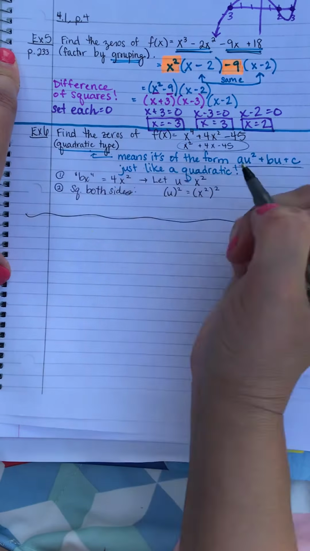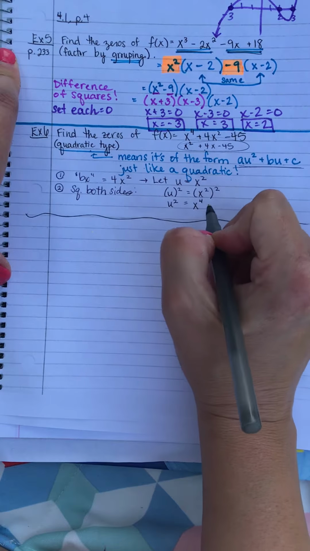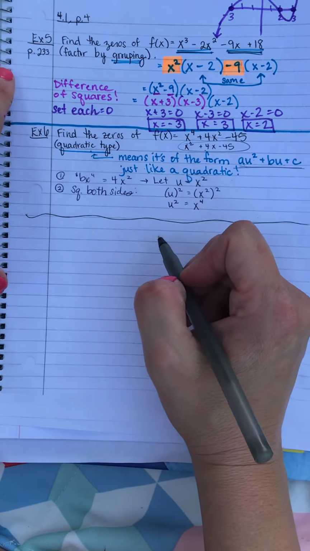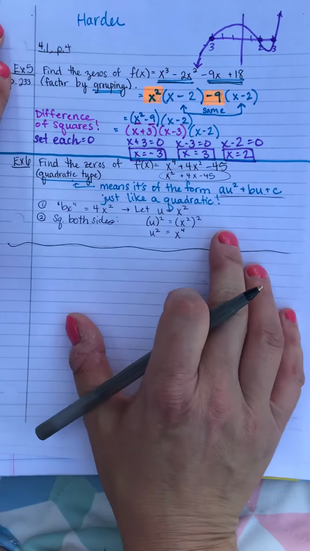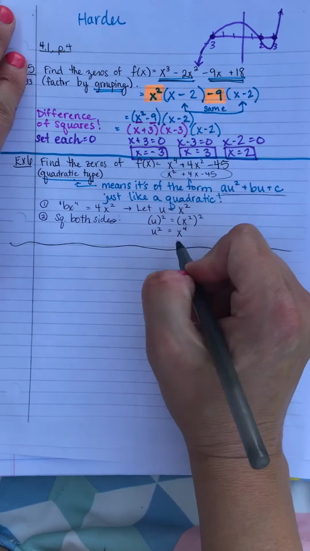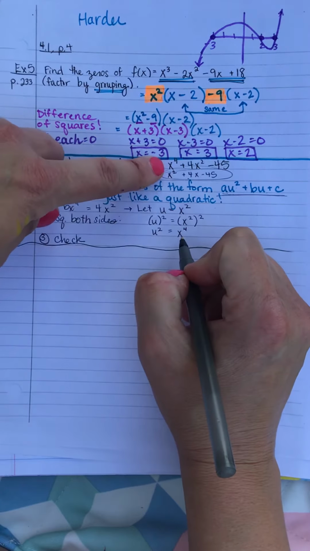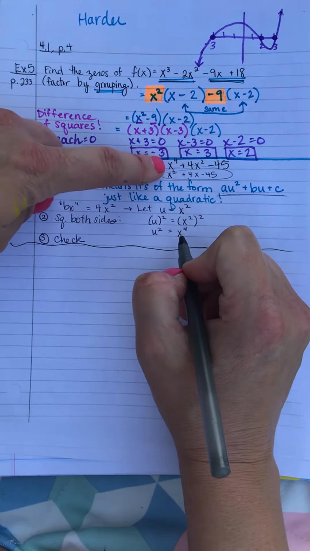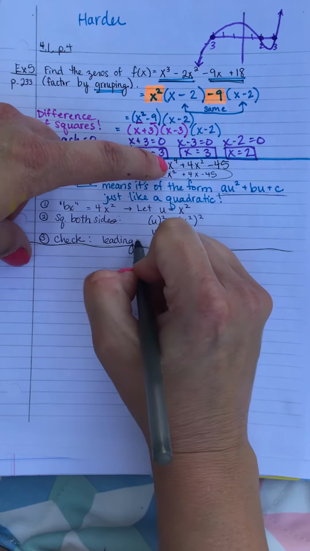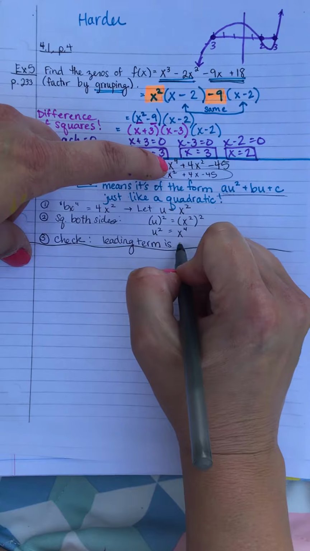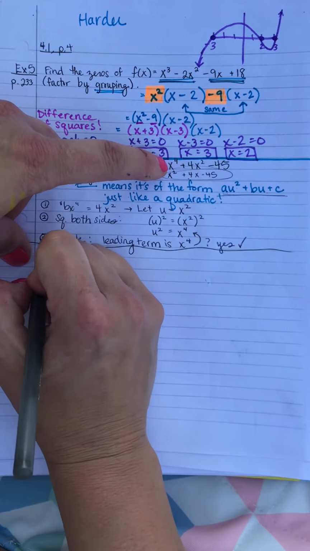And what do I get? I get u squared equals x squared squared, which is x to the fourth. 2 times 2 is 4. In my third step, I'm checking. I have that as a whole other step, but I'm actually going to scoot that forward because I always combine steps. So step 3 is to check that is my ax squared term. My leading term is x to the fourth, just like u squared. Yes. Okay, so now I can continue with step 4.